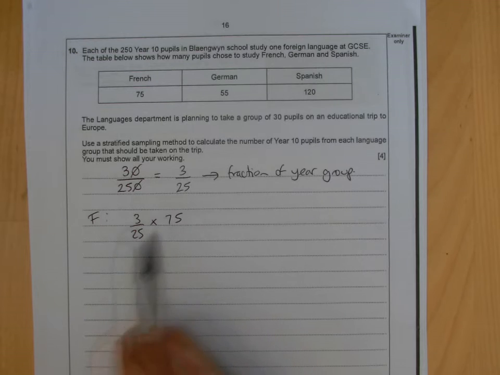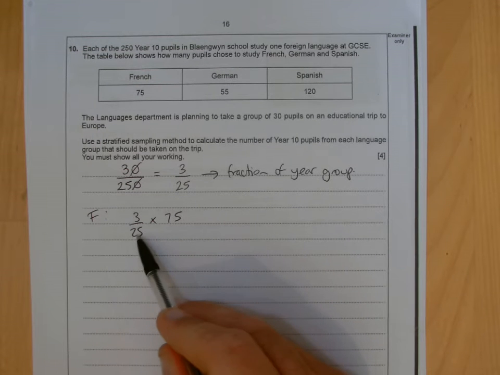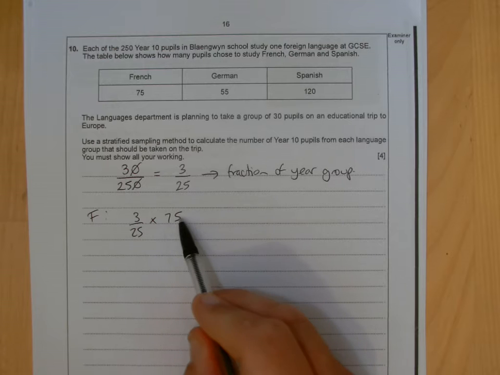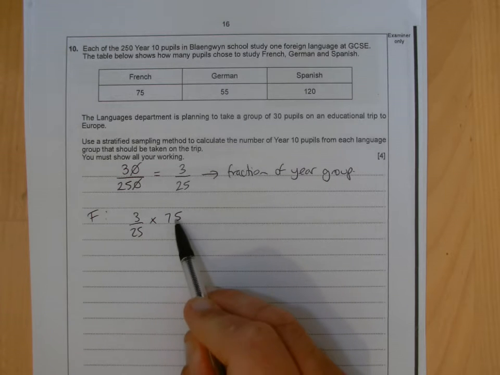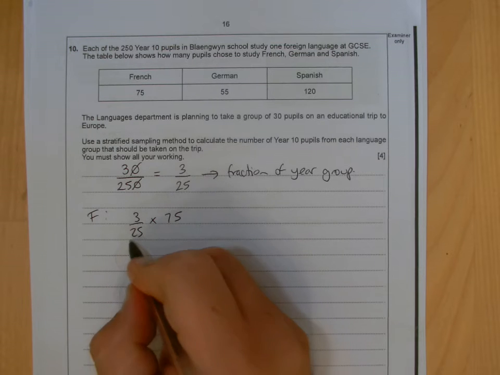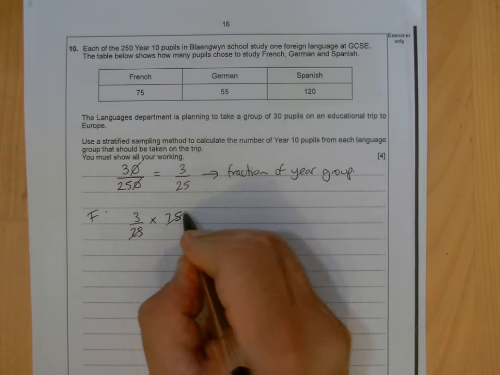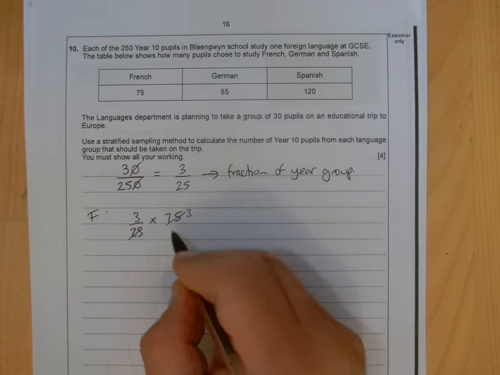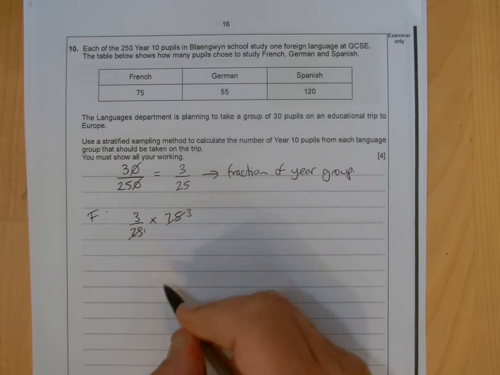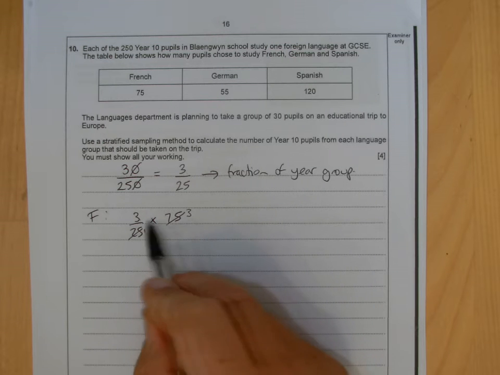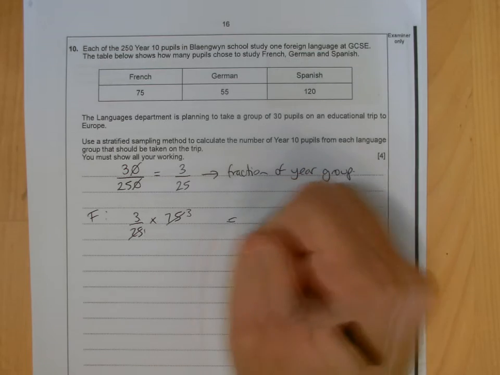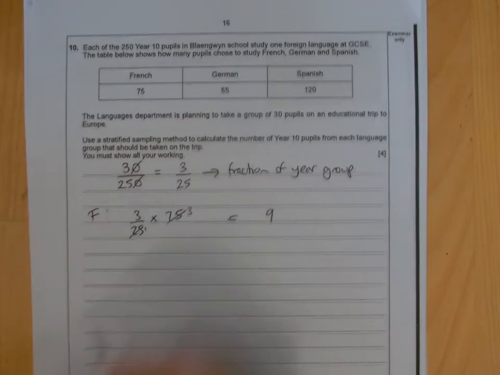Now, when you've got a calculation like this to work out, it's sometimes best to look at what's on the denominator here and that value there on the top, and see if we can cancel them down. So see if there's any common factors here. And you probably see that actually 25 goes into 75, doesn't it? So we can cancel these down here. 25 goes into 25 once, and it goes into 75 3 times. So we can cancel like that, and you've just got 1 on the bottom, haven't you? So that doesn't really do anything, just dividing by 1. So you just times the top numbers together, and 3 times 3 is 9. So you can have 9 pupils chosen from French.